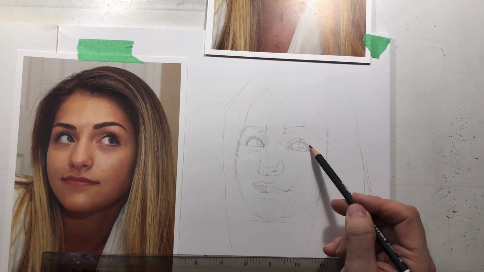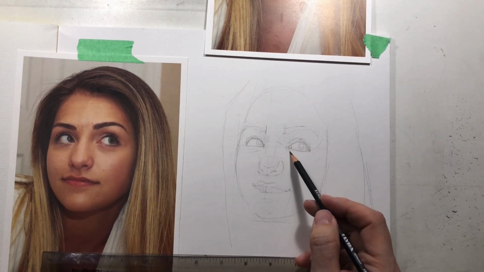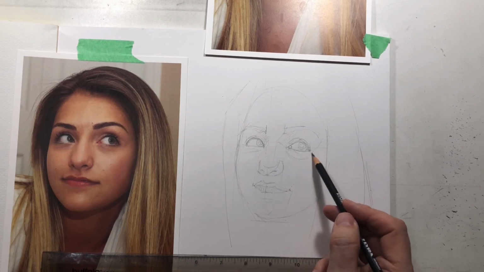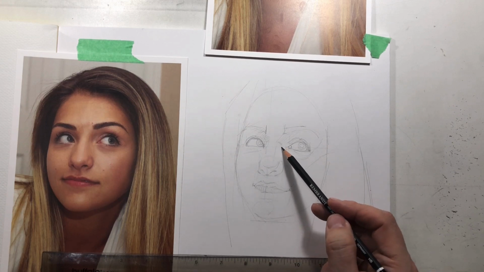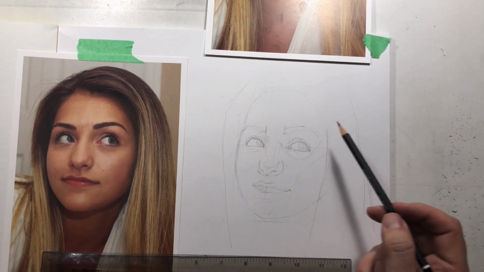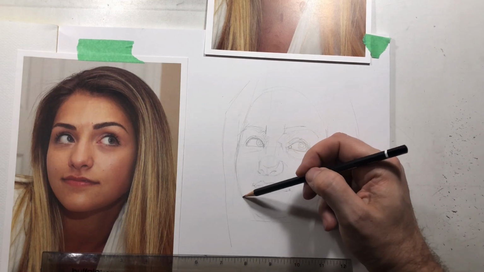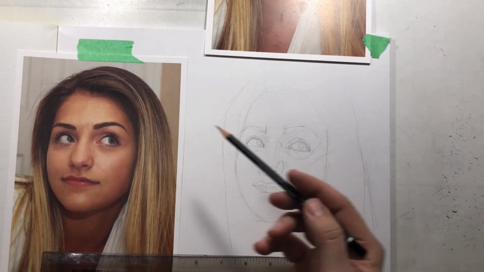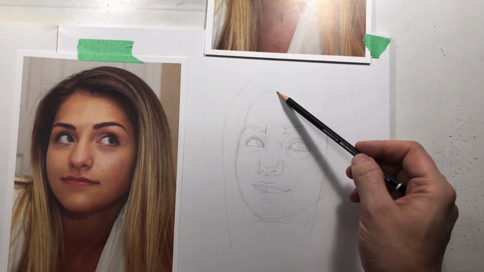The other really nice thing is that it allows you to fix things, right? So if you go back in and you say, why does her nose look like it's in the wrong place? Now you can go back and look and try and figure out what is causing that, what is the problem, and how do we fix it, okay? So at this point, it's still very light, right? I am working with, as I said, an HB pencil. So this is quite a soft drawing at this point.